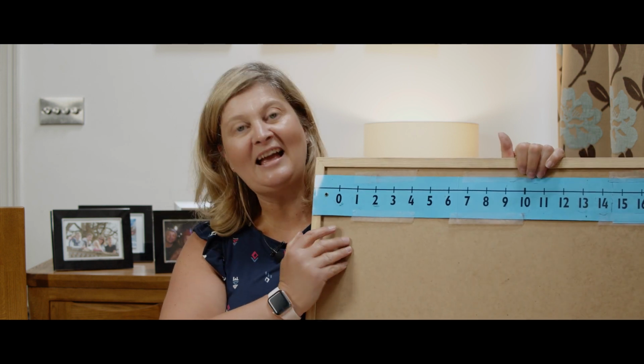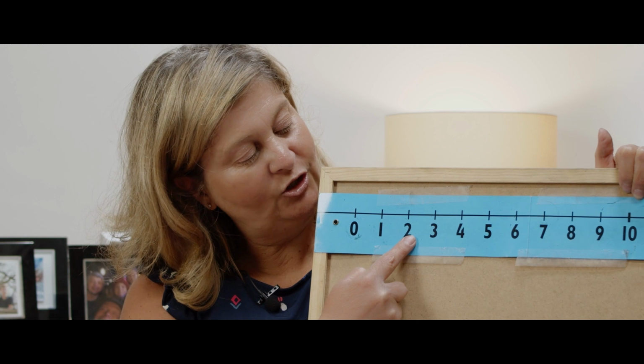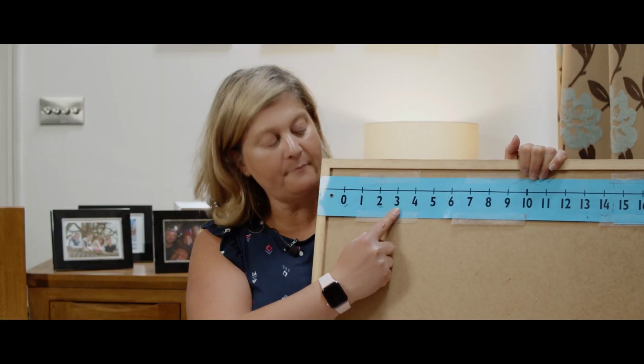So let's go. Hands up high, hands down low, hands in the middle, get ready to go. 1, 2, 3. We've counted to 3, haven't we? Let's have a look at the number line and see where number 3 is on our number line. So let's count. 0, 1, 2, 3. There's number 3 on our number line.